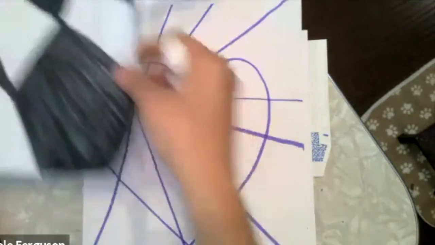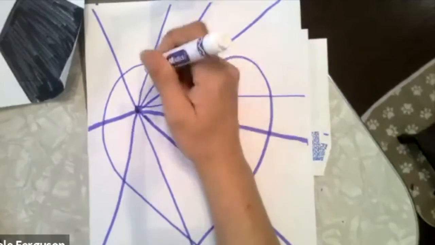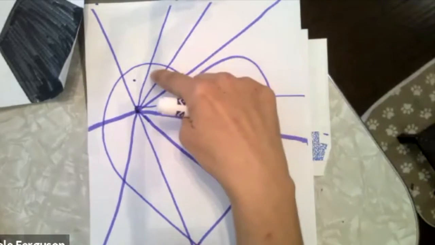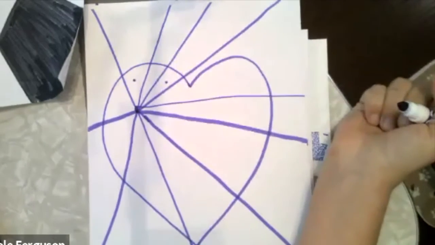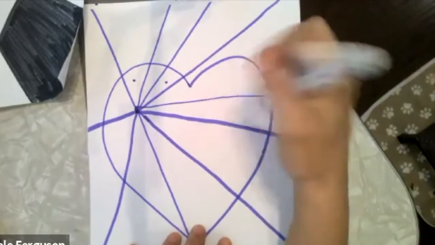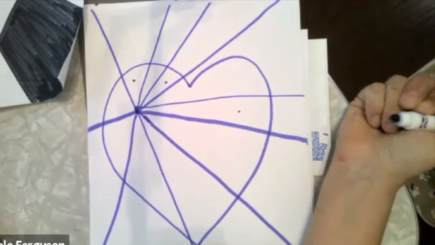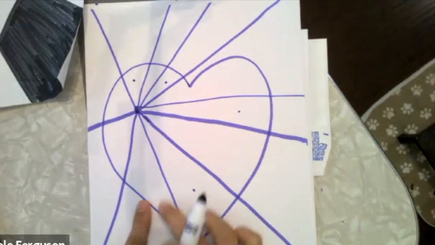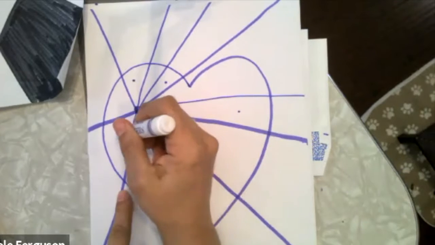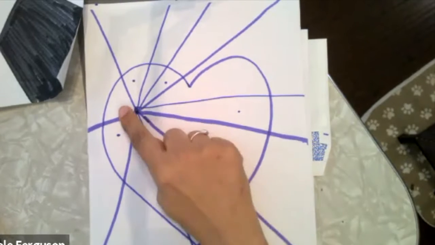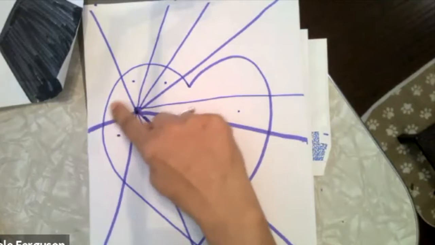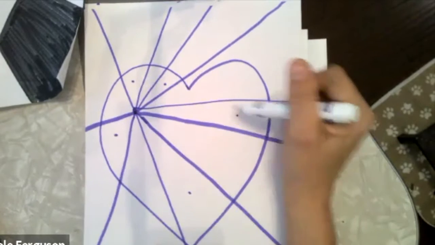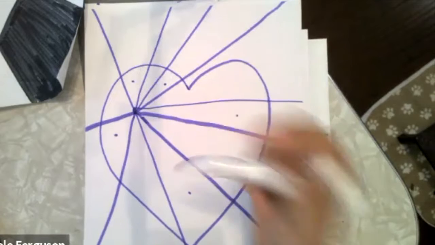is put a dot first in every one I want to color. So I'll put a dot, then I skip and put another dot. Then I'll skip this one and put a dot. Then I skip the big one and put a dot. I'm going to skip this big shape and add a dot. What that lets me know is wherever there's not a dot, I'm not going to color those. I'm only going to color the triangles that have the dots.